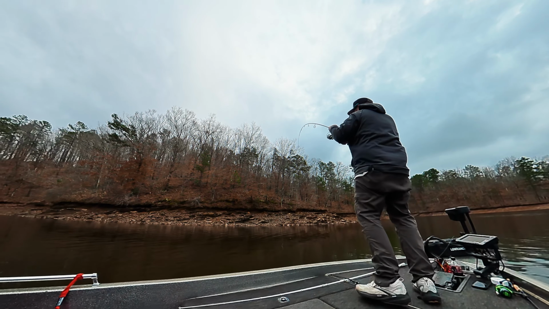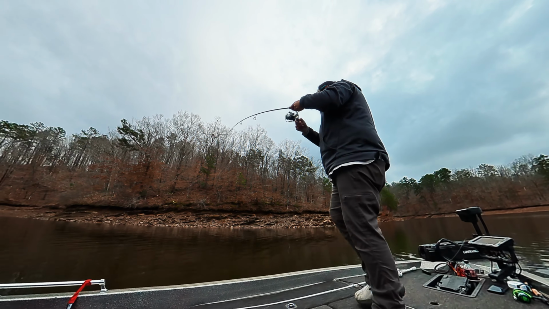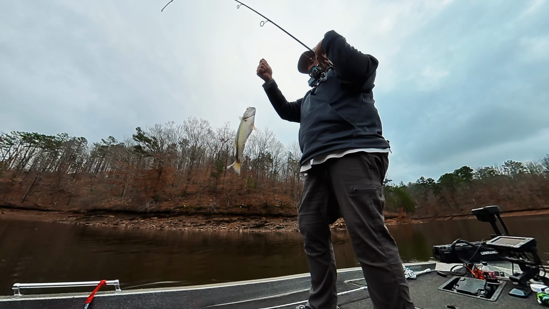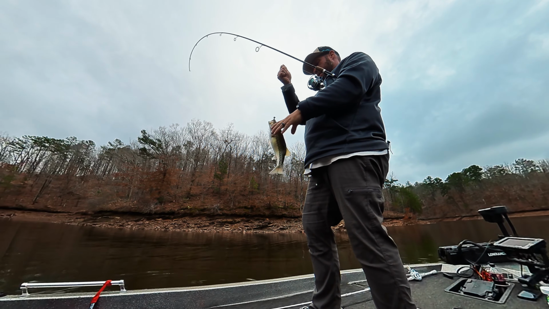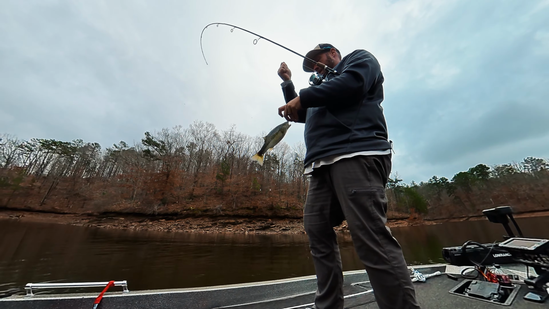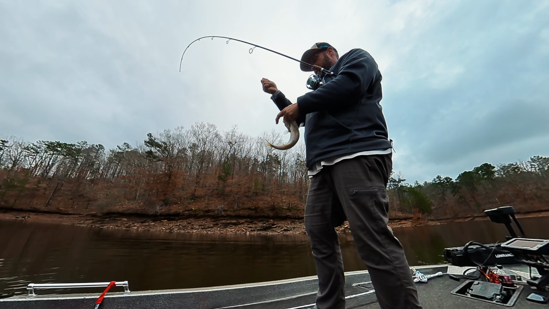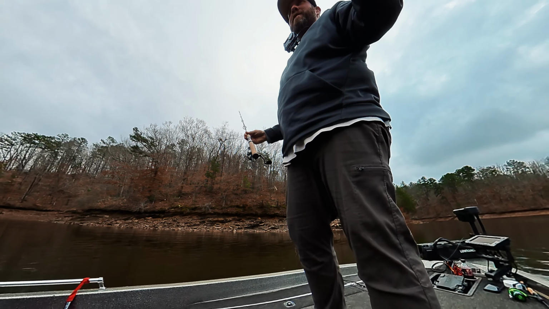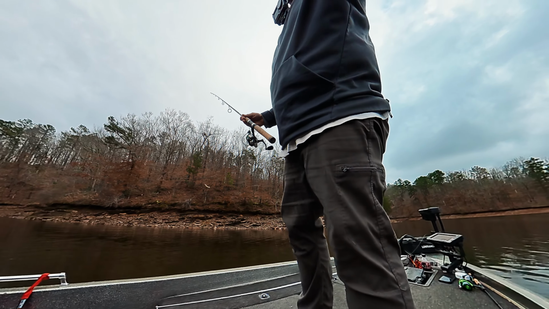That did not take long, guys. We pulled up in this spot and literally got on fish right away. Doing like I said to do. It's a whole school of spots down there. Doing like I said to do: finding a spot with bait fish, with the wind blowing into it, in a ditch.